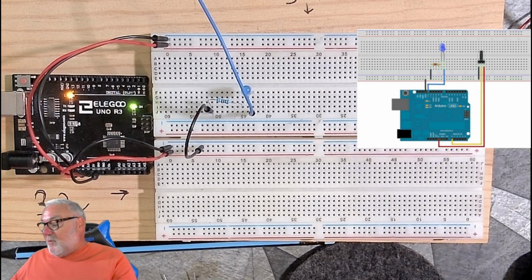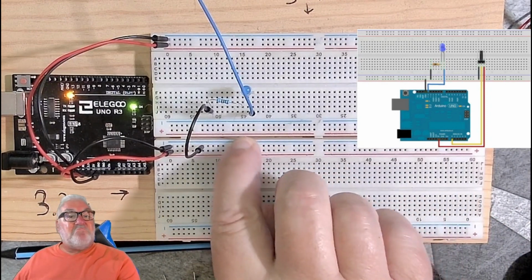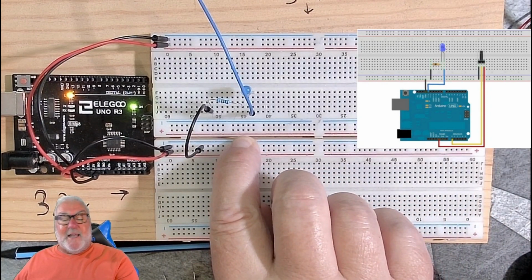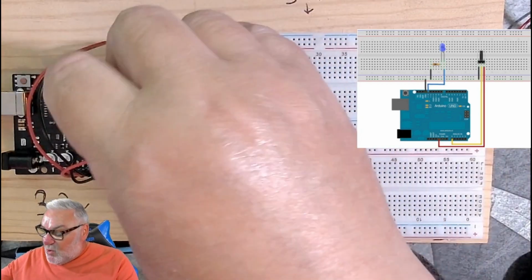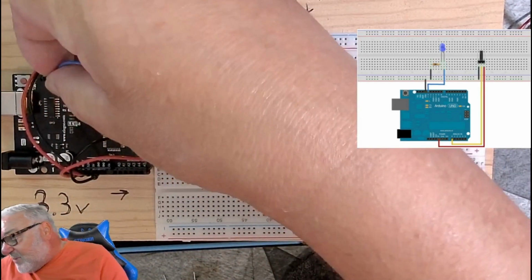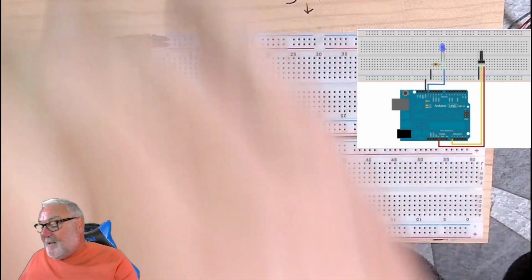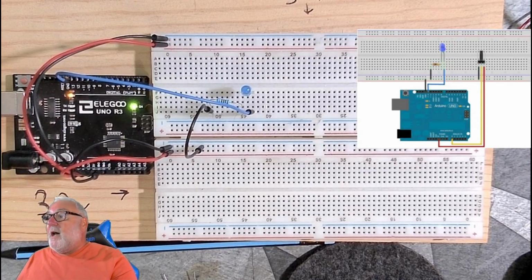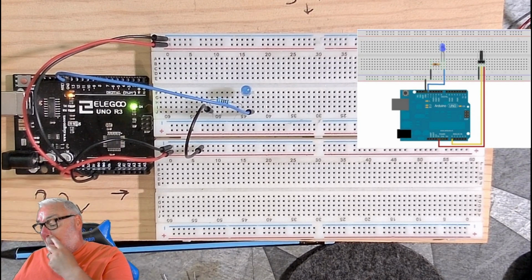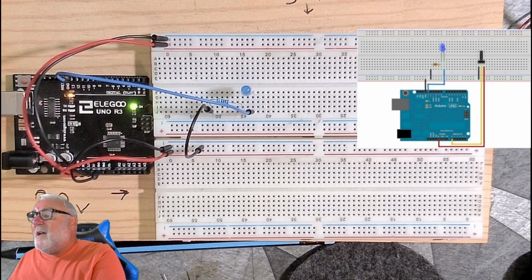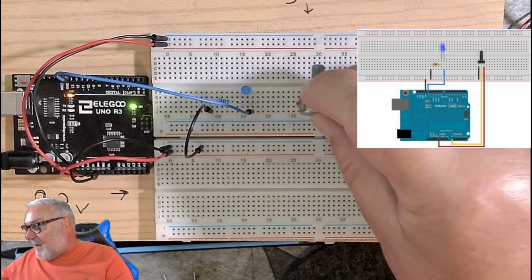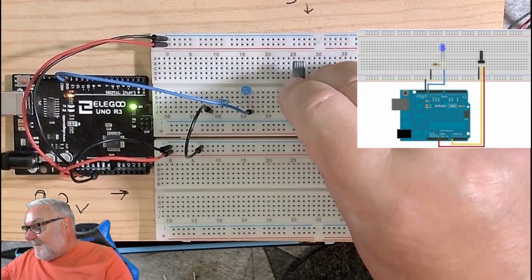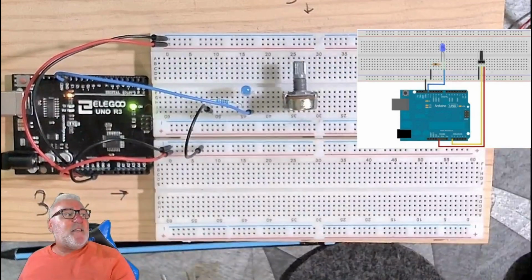So, a normal circuit for an LED, but this time we're going to go to pin 13. Pin 13, we're in. Did you notice how the light dimmed on the Arduino? Now we're going to do the circuit for the potentiometer. Now it says to put it this way, so I'll put it that way, exactly how it says it on the schematic. See that?